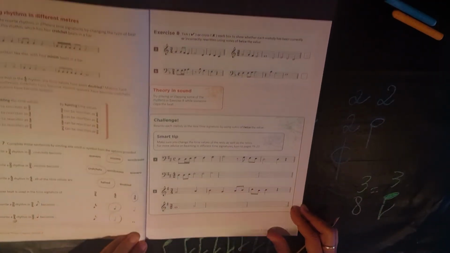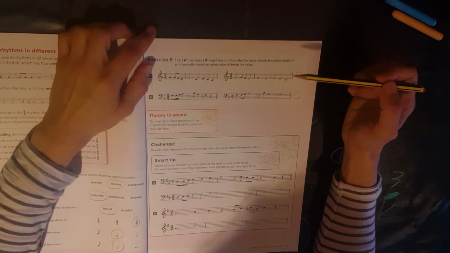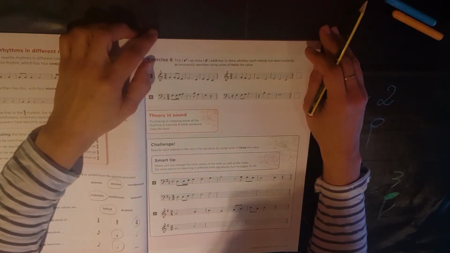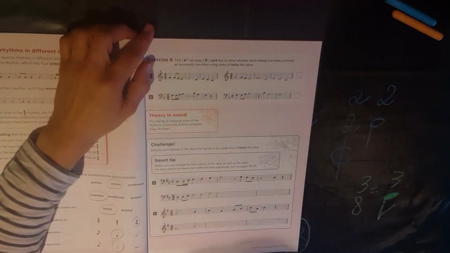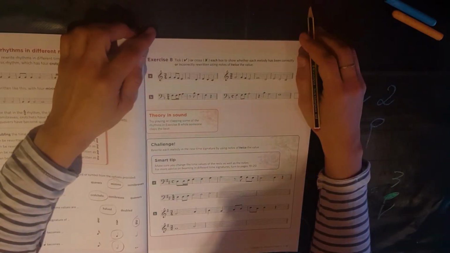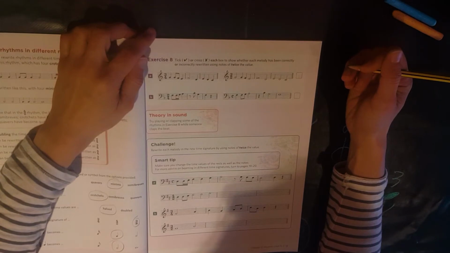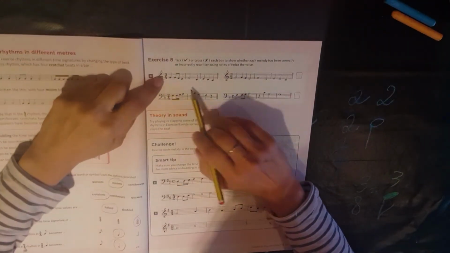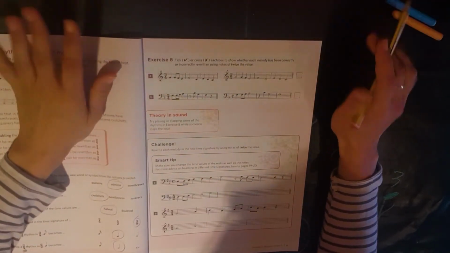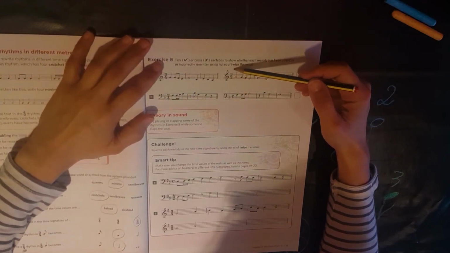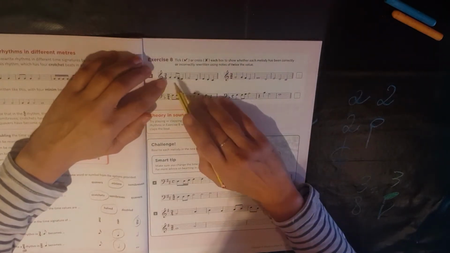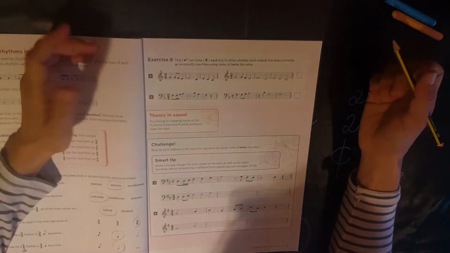Okay. Now, exercise 8 on page 13. Tick or cross each box to show whether each melody has been correctly or incorrectly rewritten using notes of twice the value. So A, we are rewriting it using notes of twice the value. So from 3-4 we go to 3-2. Everything's okay. Same number of counts at the top, and the value we are counting at the bottom. From crotchet we go to minim. So yeah, twice the value.